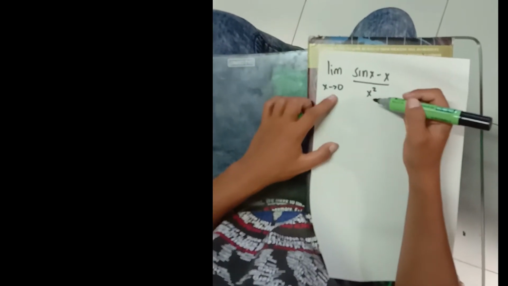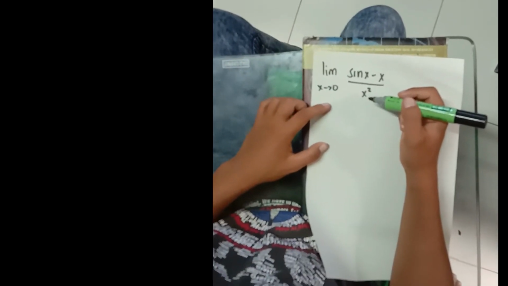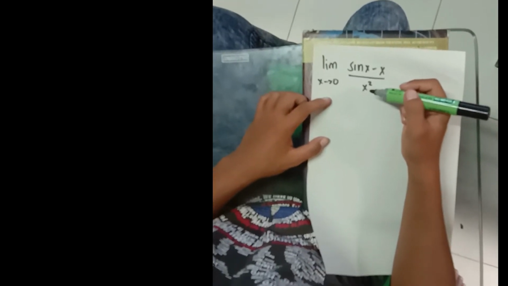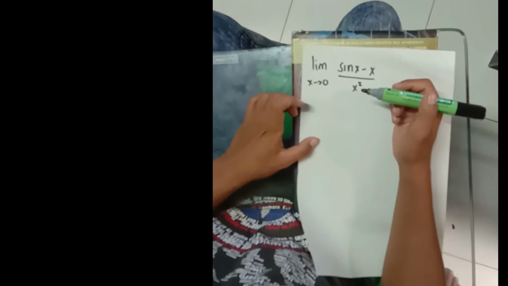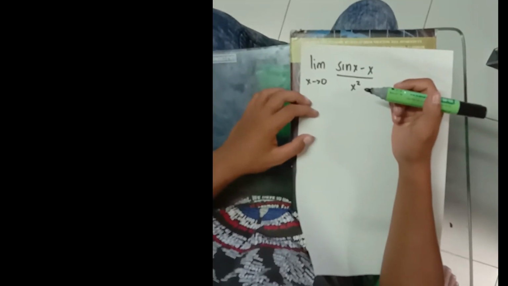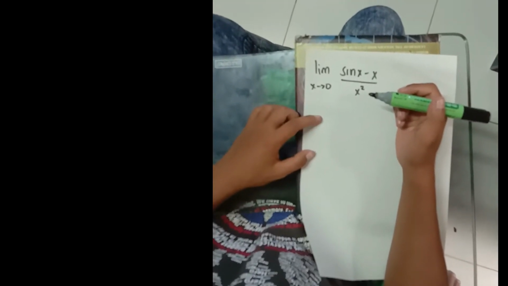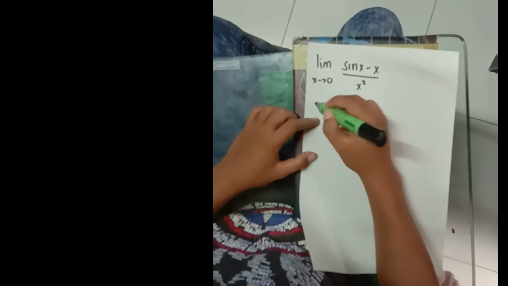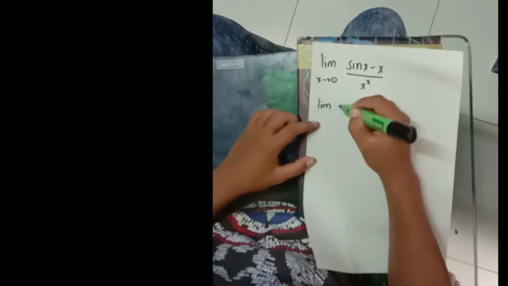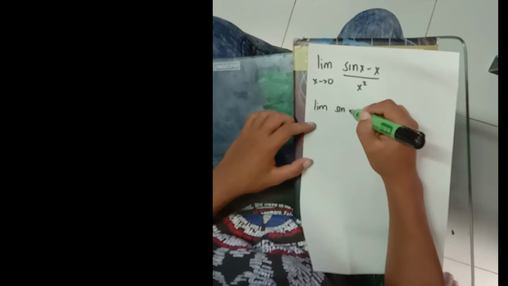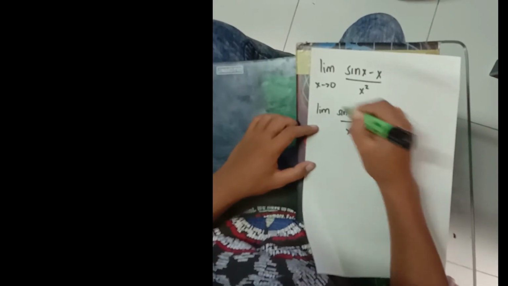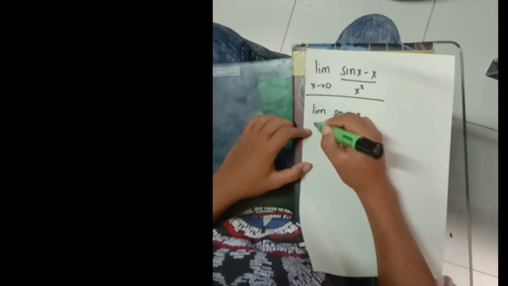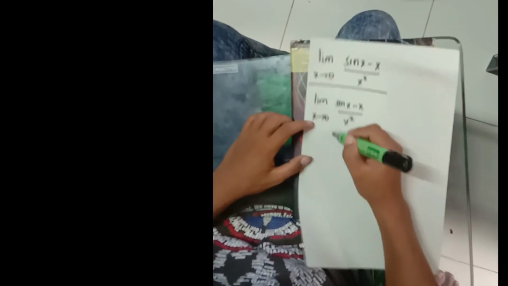So as x approaches 0, both the numerator and the denominator approach 0. So therefore, we can apply L'Hopital's rule. So in this case, we obtain the limit of sin x minus x over x squared as x approaches 0.